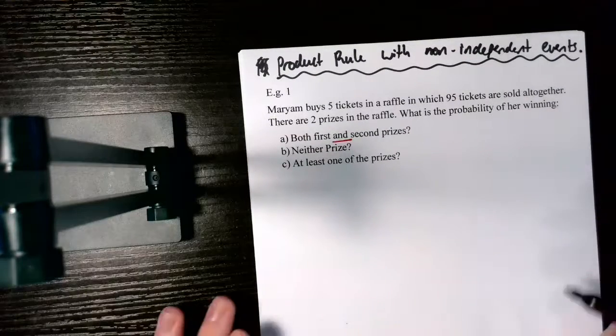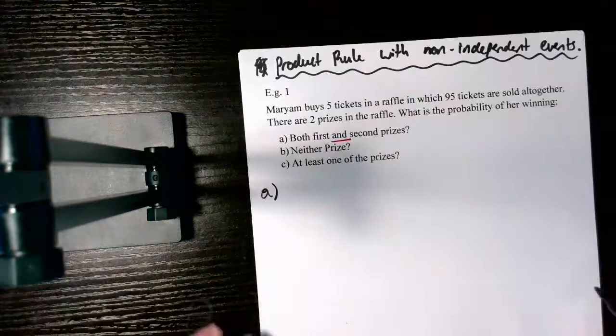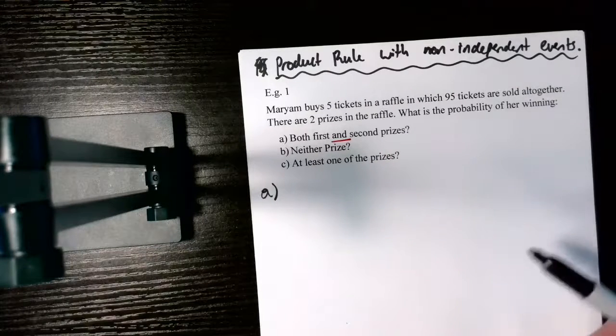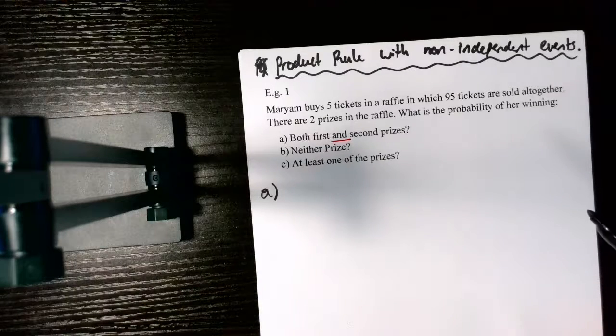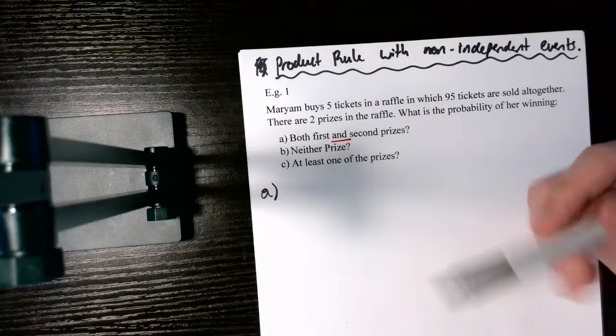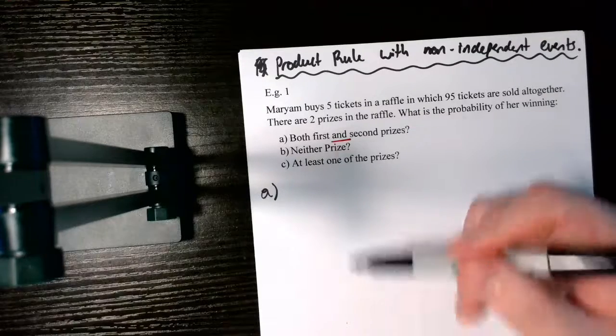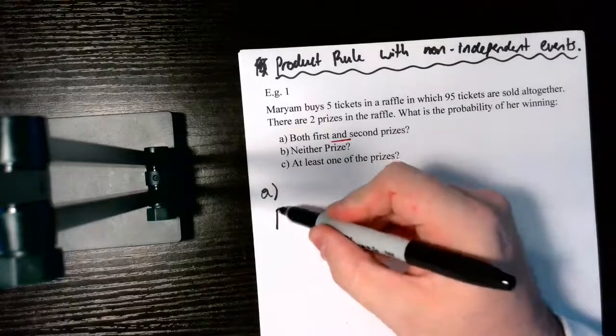So, let's look at this first example here. I'm going to explain to you why this is a non-independent event. So this is going to be multi-stage, so she'll have her first draw and then she'll have her second draw. So it'll be multi-stage in regards to that fact. Now, let's just look at the probability of her winning a prize on the first draw. So we'll call this W1.